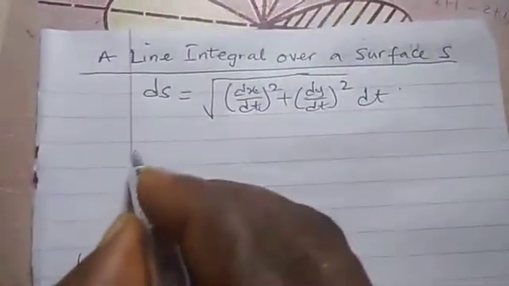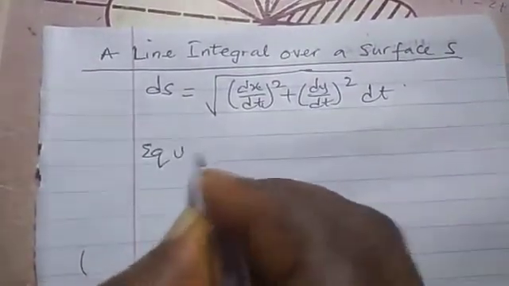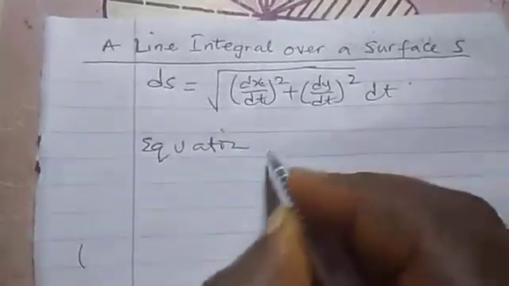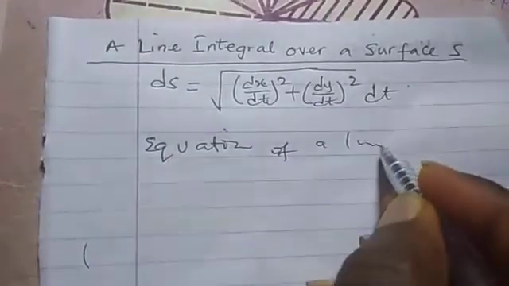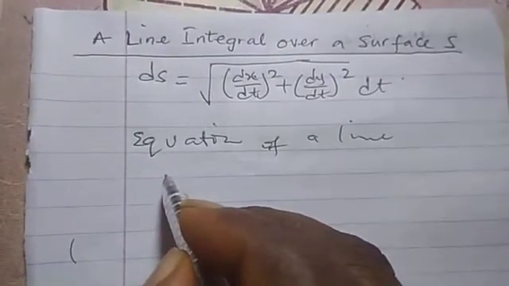Now let's consider this. Let's assume the equation of a line. So this is another form of equation of a line.